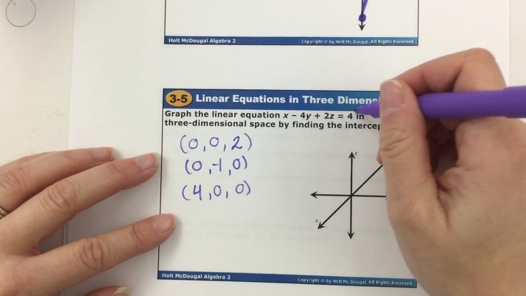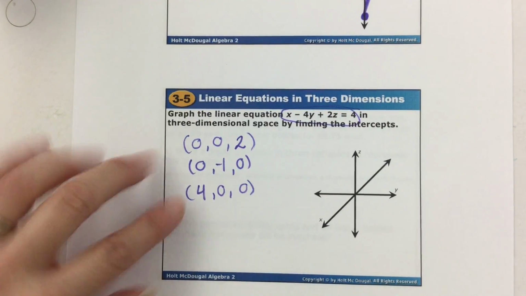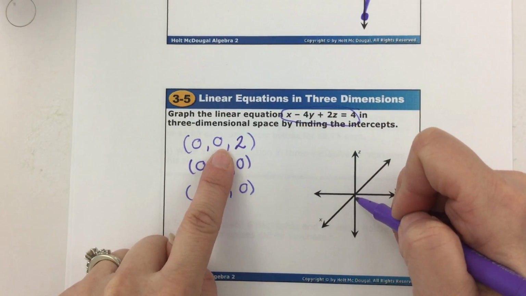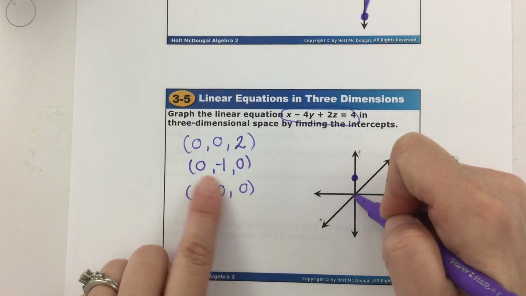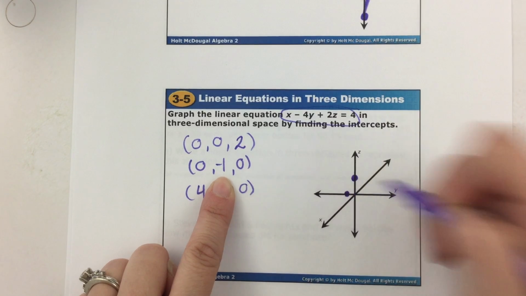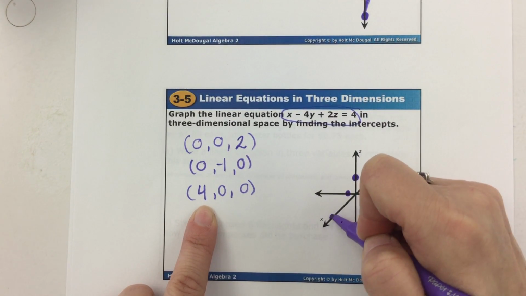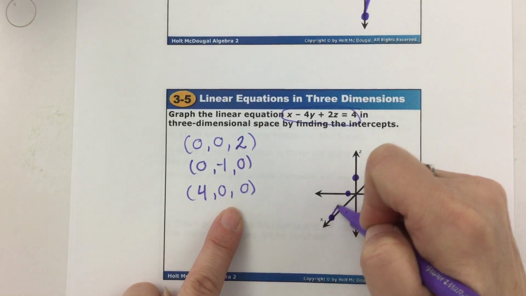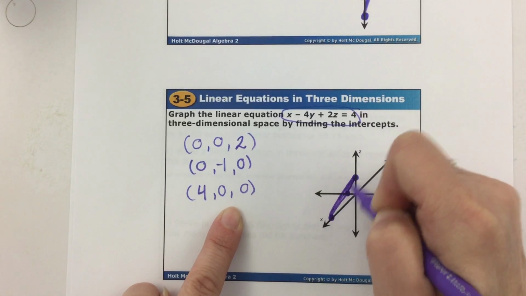So in order to graph an equation with 3 variables, you need 3 points. Don't go forwards, backwards. Don't go left or right. Just go up 2. Don't go forwards, backwards. Go left 1. Go forwards 4, not left or right, not up or down. So again, kind of tricky to connect these. A lot of times they're nice big triangles for you.